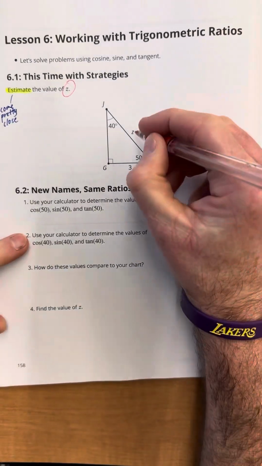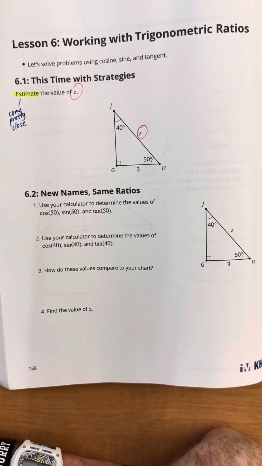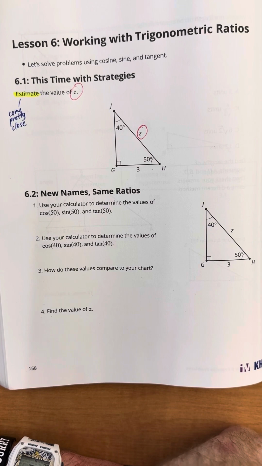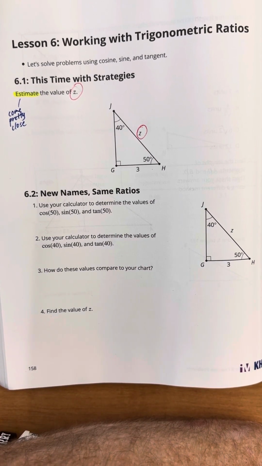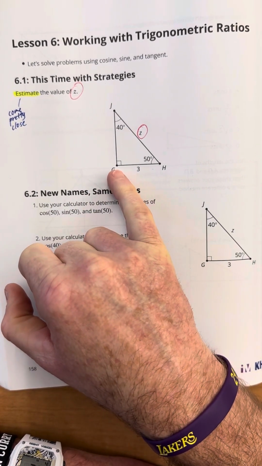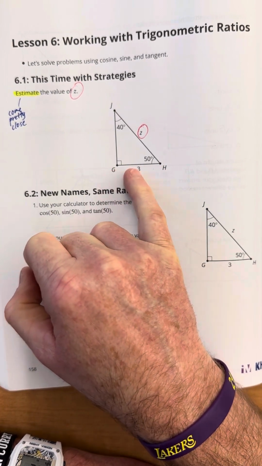Okay, here's Z. Right here. So what is a good guess, or how could I come pretty close to estimating Z? It's pretty easy. You don't have to nail it, you just have to come close. So this looks, well, this is a 3, right?